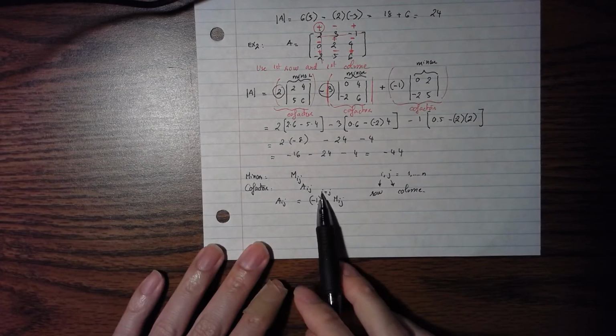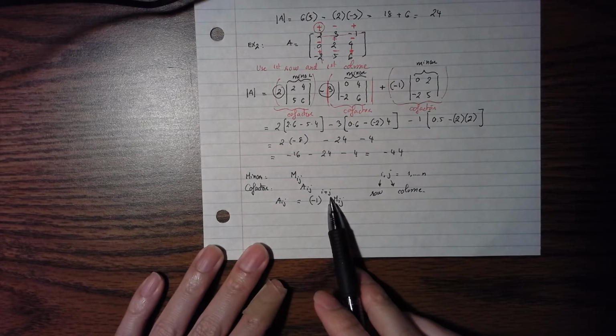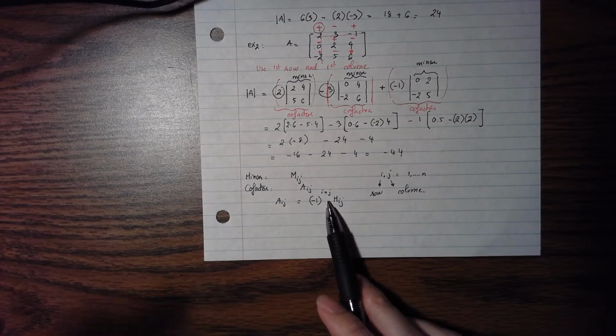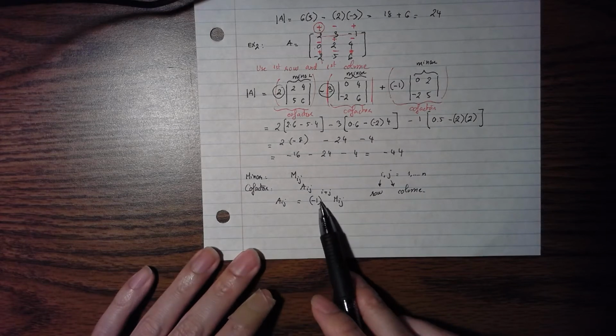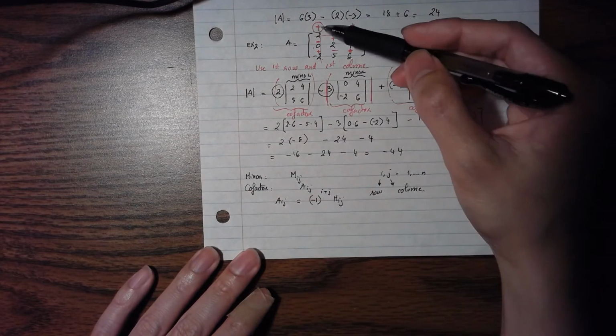So first row, first column should be 1 plus 1, right? -1 raised to the second power will be positive.